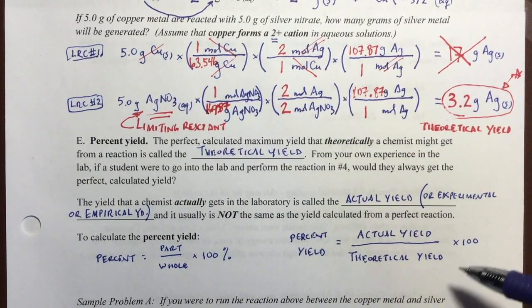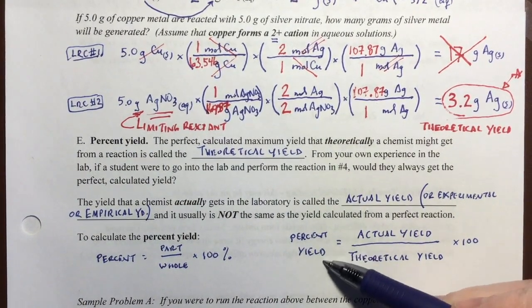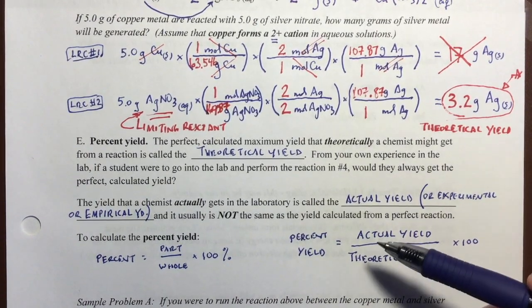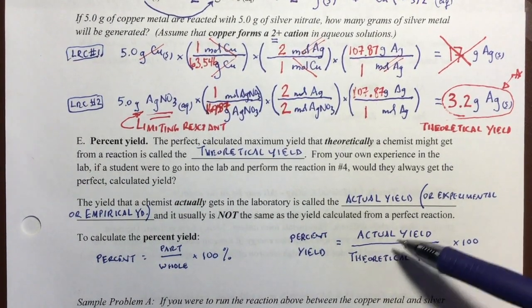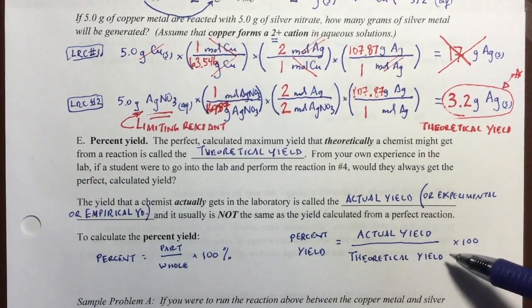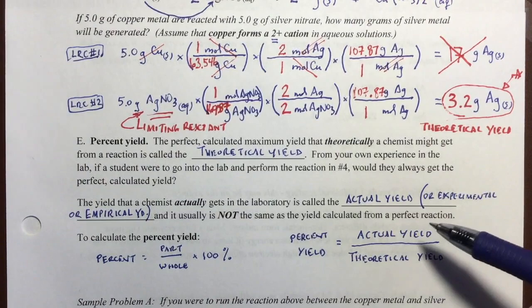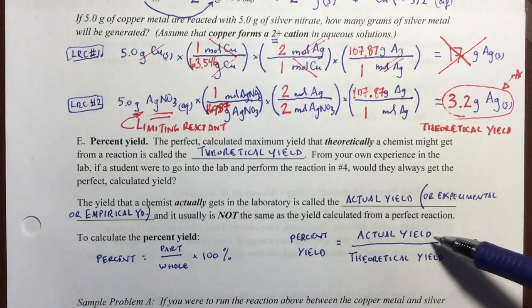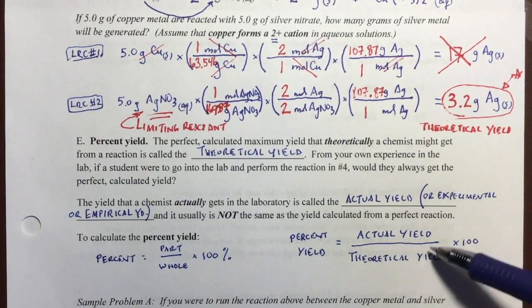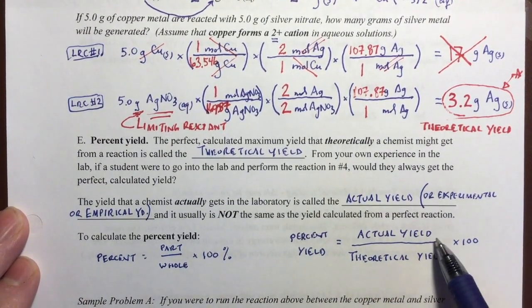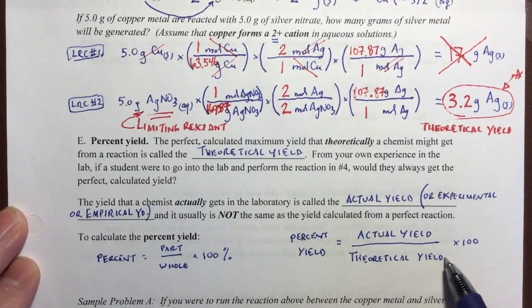I want to take a moment here to emphasize percent yield and percent error are two different calculations, and they look very similar, but they are set up slightly differently. So when you calculate a percent yield, make sure that you're not accidentally calculating a percent error. So this is the equation for percent yield. The part that was actually produced divided by the whole amount that theoretically could have been produced. Actual over theoretical times 100.